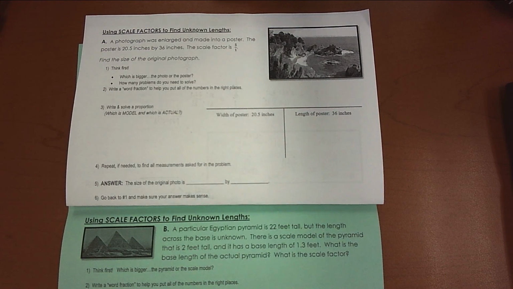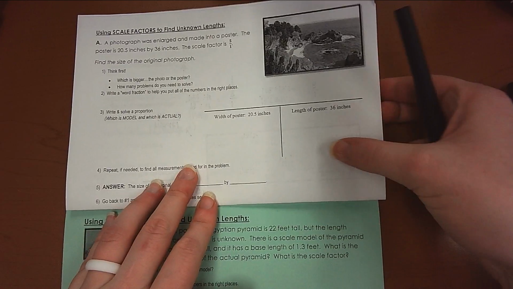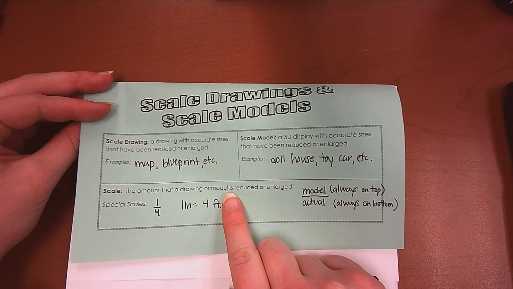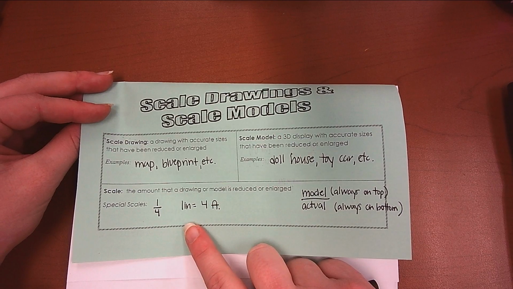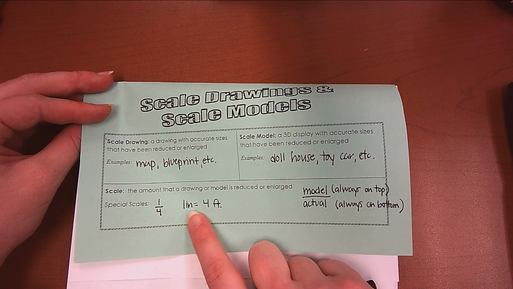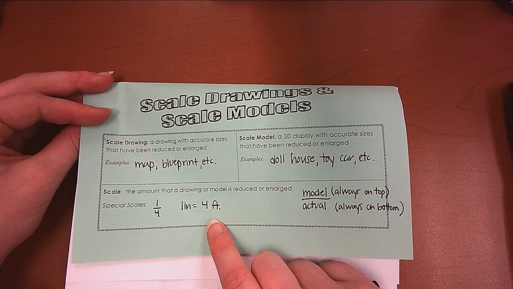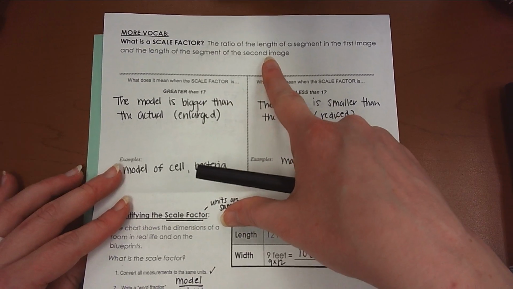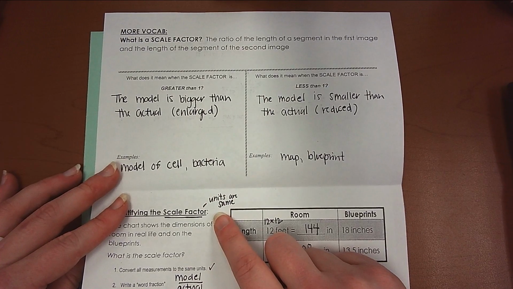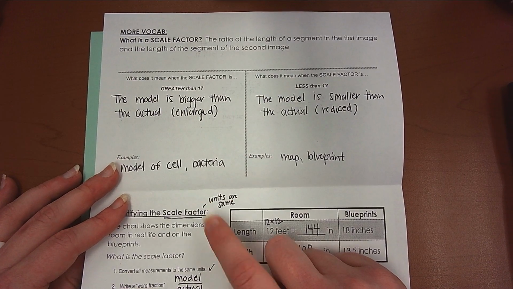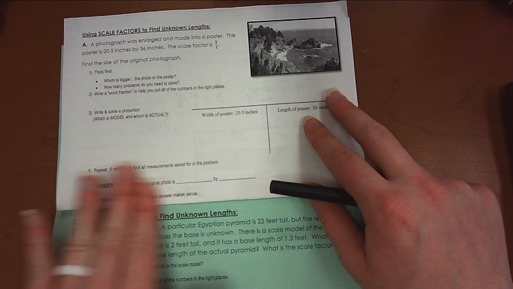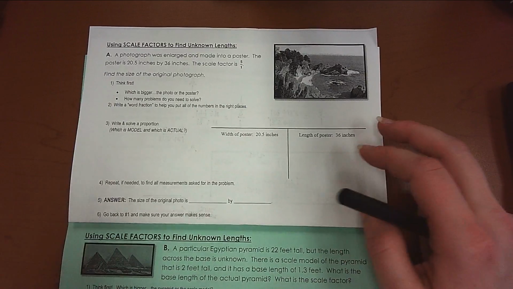We define scale as the amount that a drawing or model is reduced or enlarged, and we said that they could have different units: inches and feet, inches to miles, that sort of thing. And then we also defined scale factor, and we said that scale factor units are always the same, so inches to inches, feet to feet, miles to miles, etc. And so now we're going to use that scale factor to help us find some missing or unknown lengths.